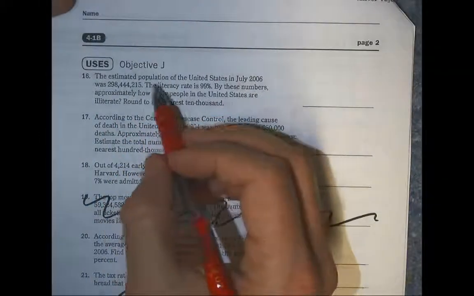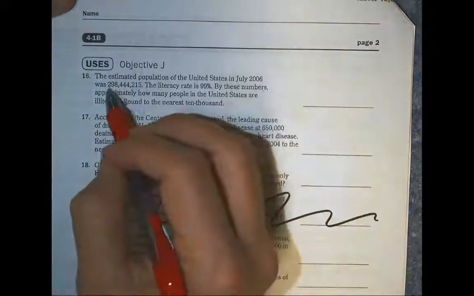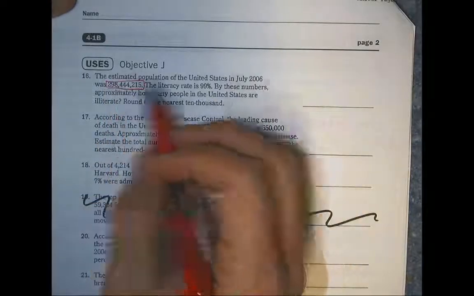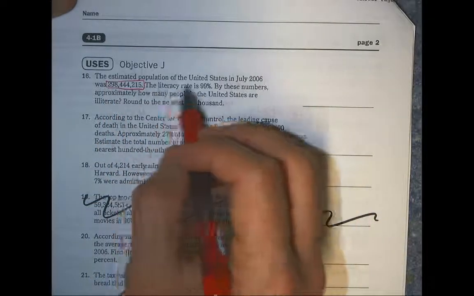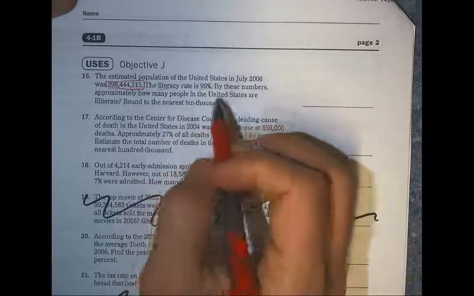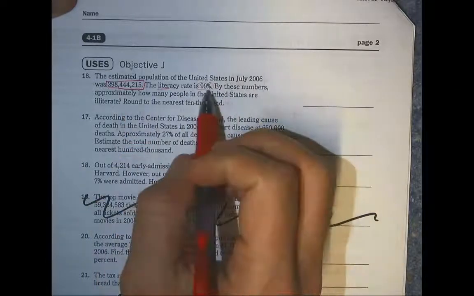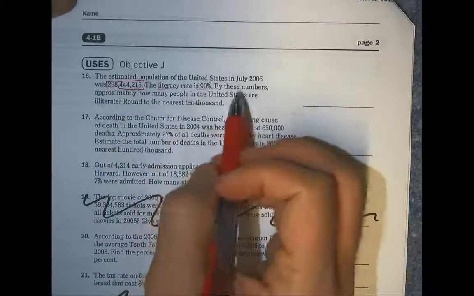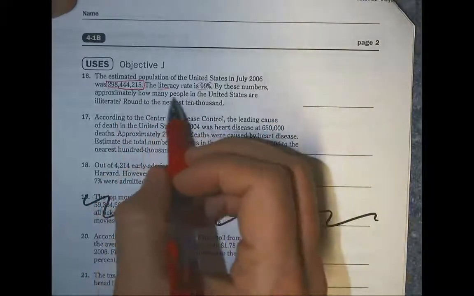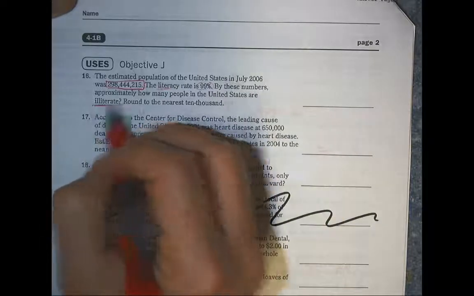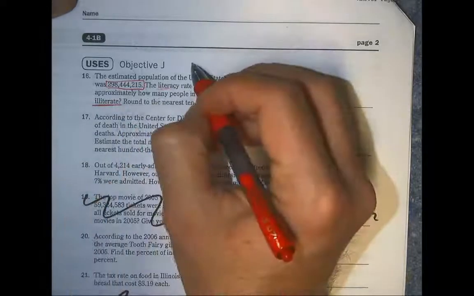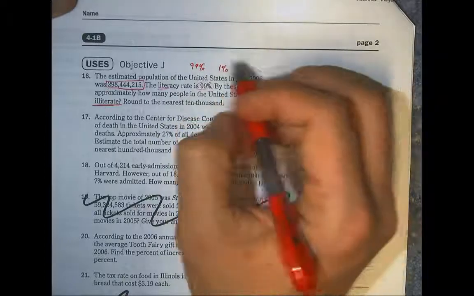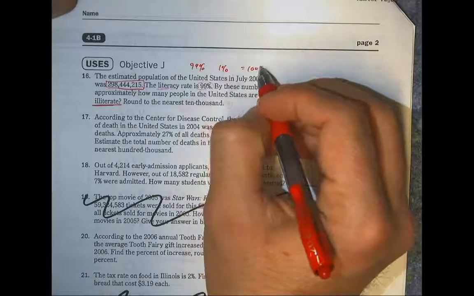So 16. The estimated population of the United States is this really big number. Okay, 298 million. The literacy rate, literacy means people who can read, is 99%. So 99% of these people can read. So you could multiply by 0.99 to find 99%, but let's see what they're asking for. By these numbers, approximately how many people in the United States are illiterate, meaning they can't read? So if 99% can read, that means 1% can't, because altogether you have to get your 100%.